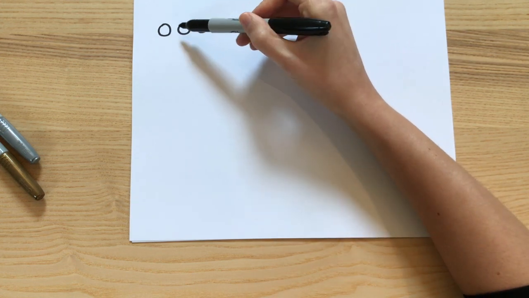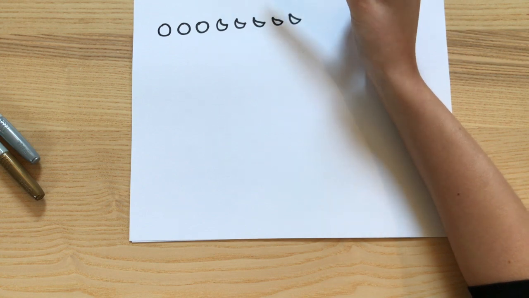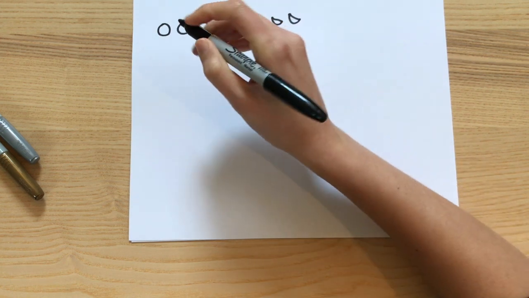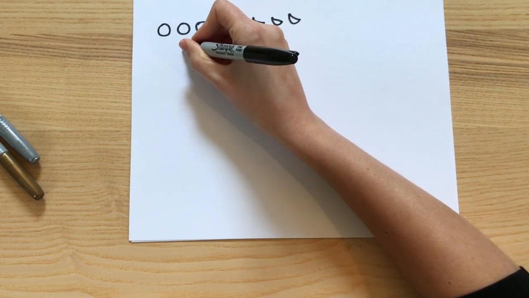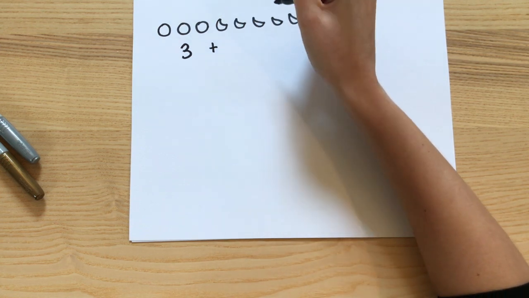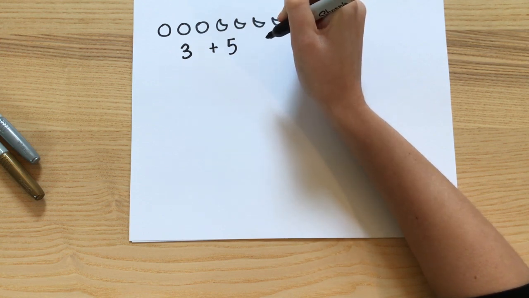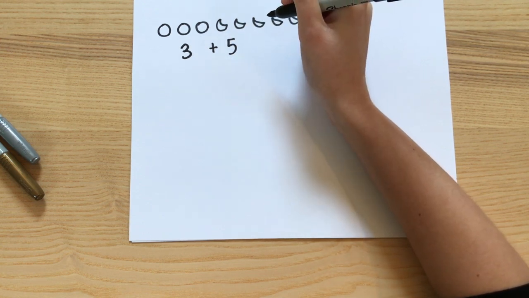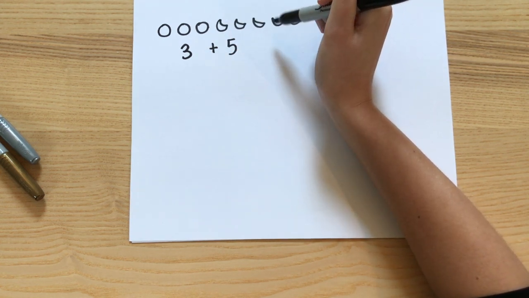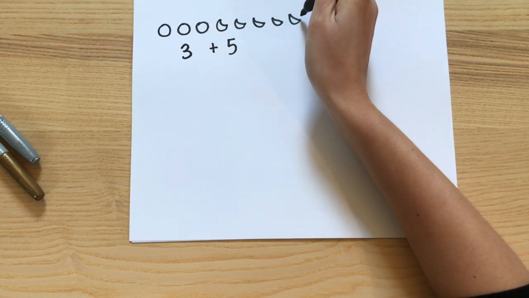So I drew 3 oranges. How many apples did I draw? 1, 2, 3, 4, 5. So he bought 3 oranges. Now I can make my number sentence. And 5 apples. Now let's make sure those add up to 8. I could do this 2 different ways. I could count the shapes in my picture. Let's try that. 1, 2, 3, 4, 5, 6, 7, 8.